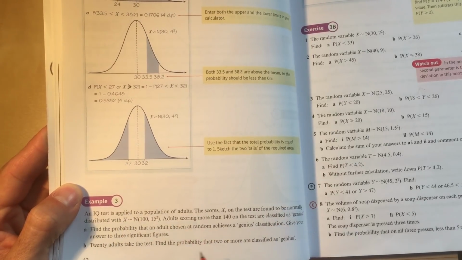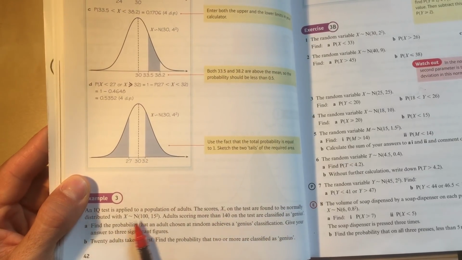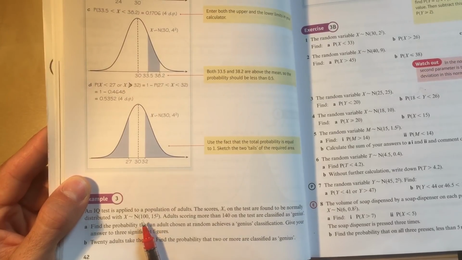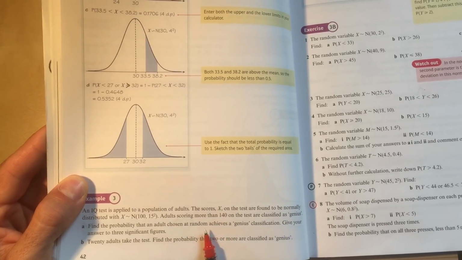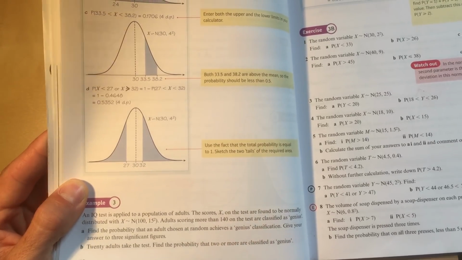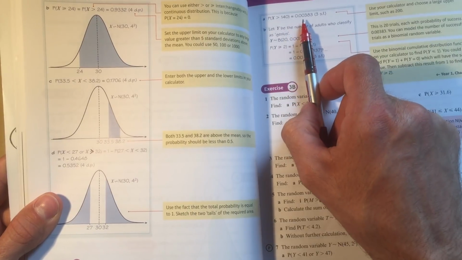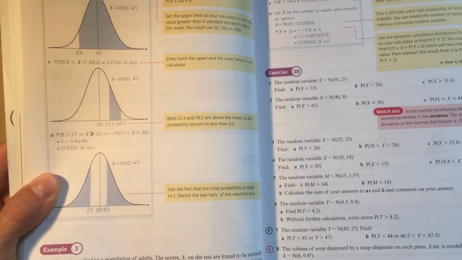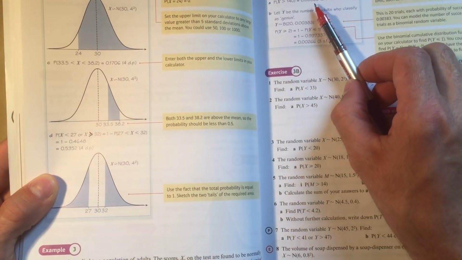So here we've got an IQ test on a population of adults, and it's normally distributed with this distribution. Mean is 100, standard deviation is 15. Adults that score more than 140 are classified as genius, so find the probability that an adult chosen at random gives a genius classification. So that's just what's the probability of somebody chosen at random getting more than 140, which is, as you'd expect, a very small probability, because 140 is getting on the way to 3 standard deviations away, isn't it? Okay, 2 standard deviations away from the mean is 130. 3 standard deviations, 145. So we're expecting quite a small number, and indeed we get quite a small number.